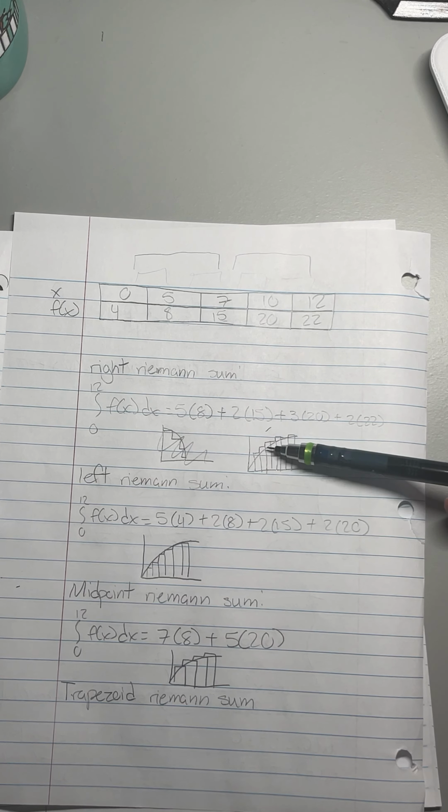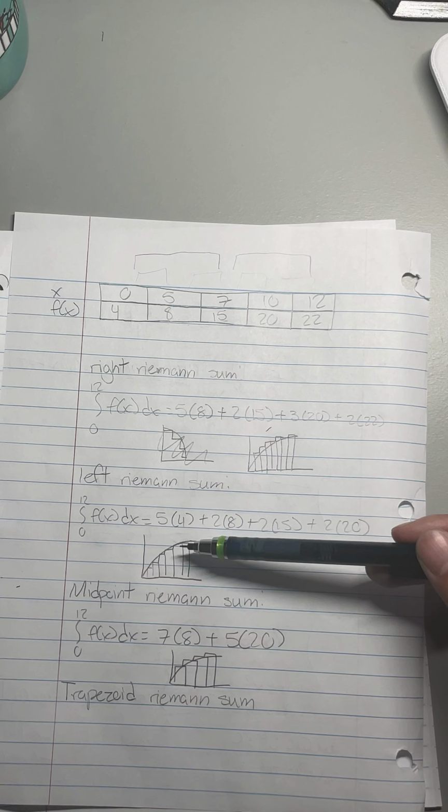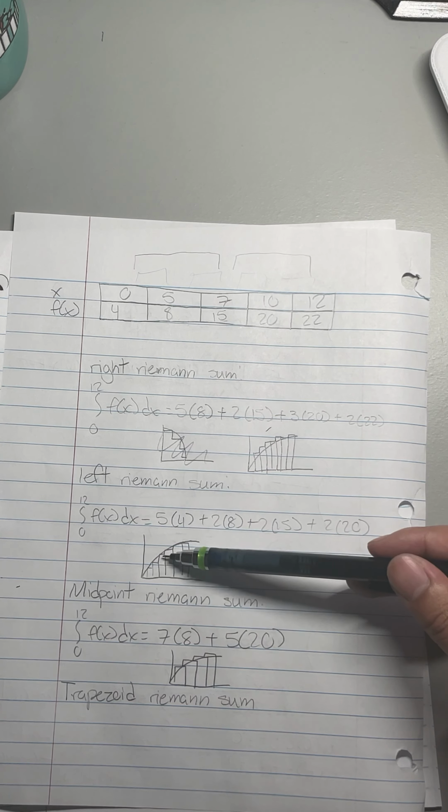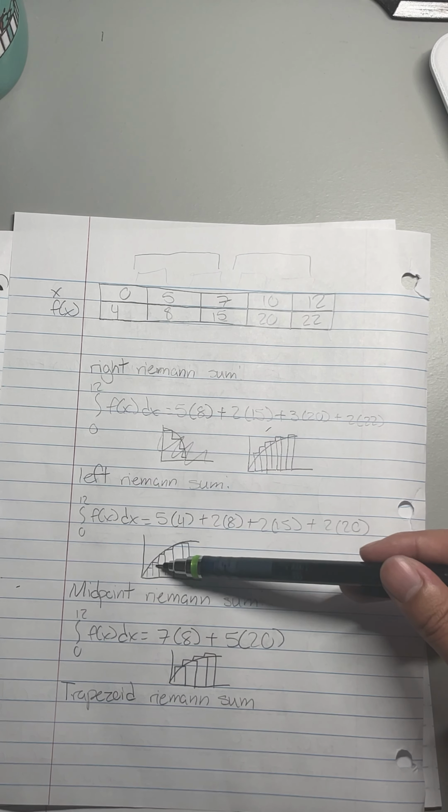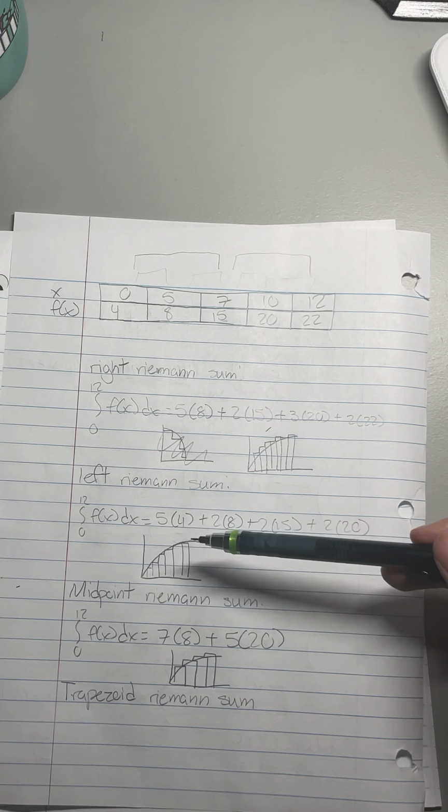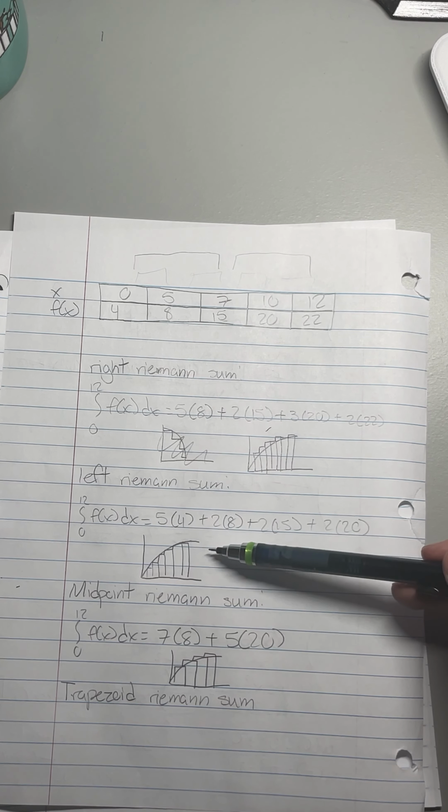So for this case, a right Riemann sum would be an overestimation, as the rectangles are over the graph, since the area between here is over the graph. But for a left Riemann sum, the area is between the graph and the Riemann sums, thus being an underestimation for a left Riemann sum in this case.